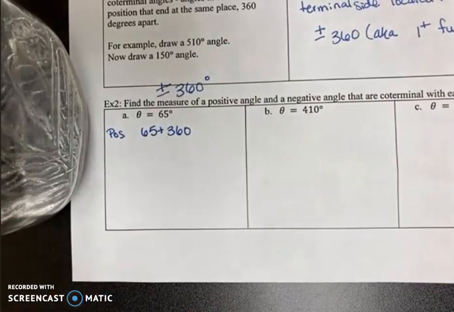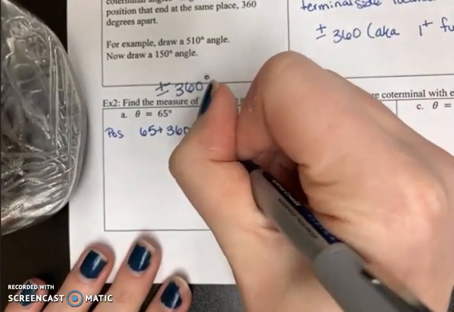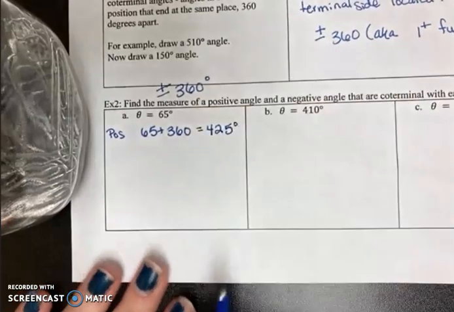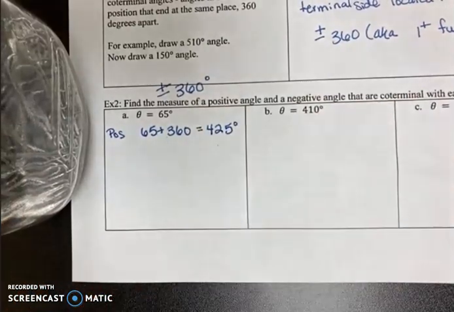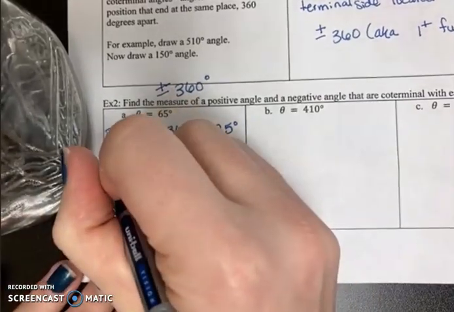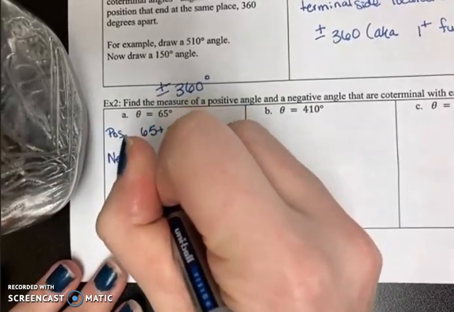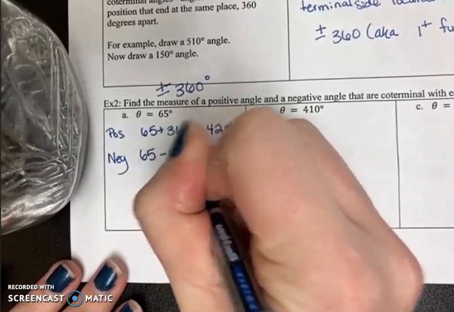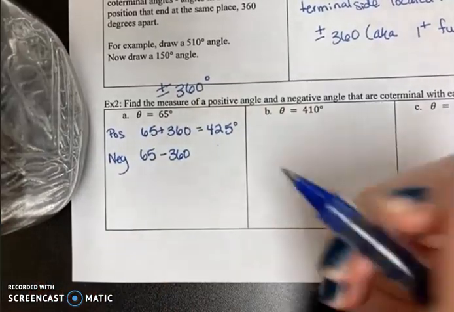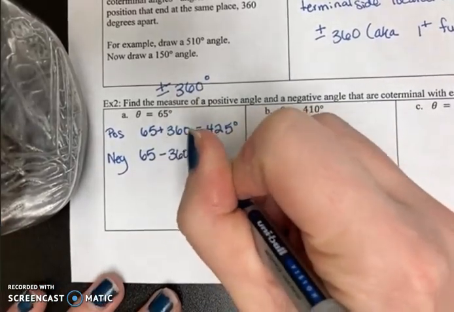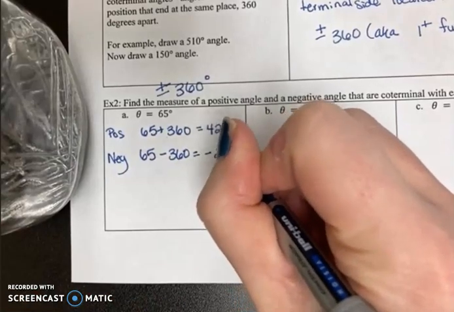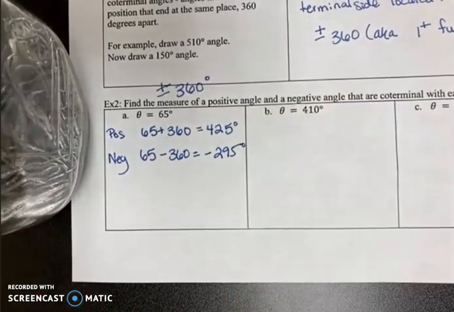So 65 plus 360, that's 425 degrees. 65 and 425 will look like the same exact angle, it's just this would have an extra rotation. If I want a negative coterminal angle, I would have to do 65 minus 360. And 65 minus 360 is going to be negative 295 degrees.